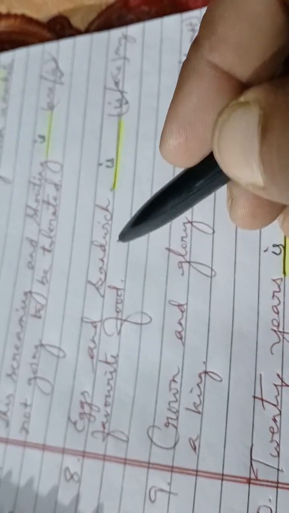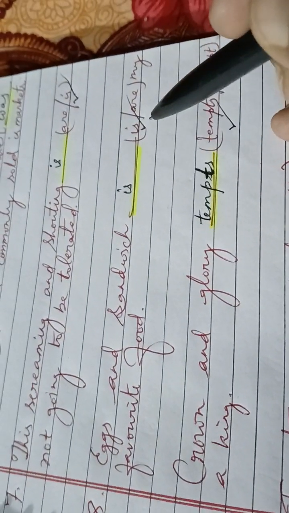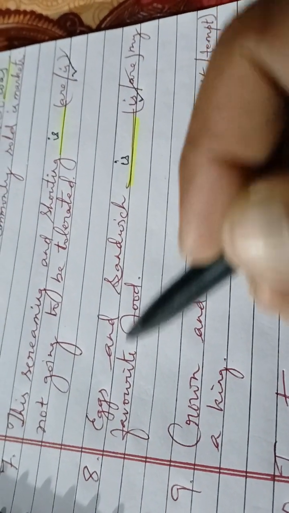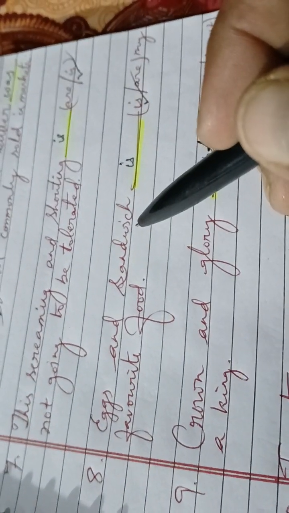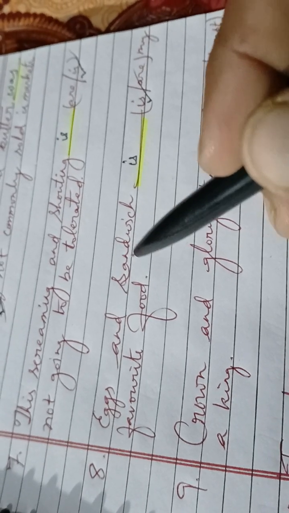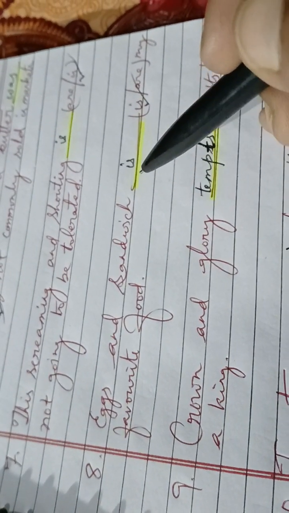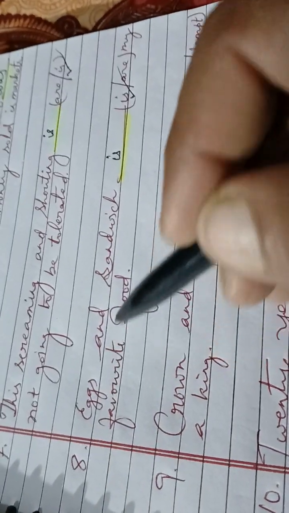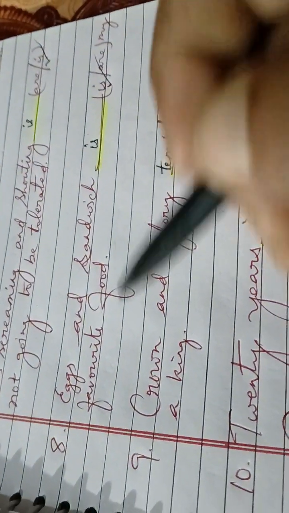8. Eggs and sandwich. You have options, is or are my favorite food. Obviously, both the edibles act like a unit, so you need to use singular form of verb. Consequently, it becomes eggs and sandwich is my favorite food.